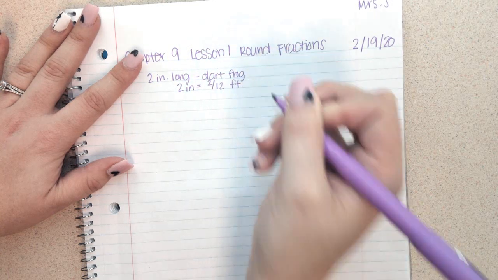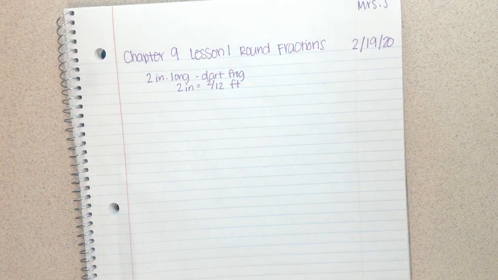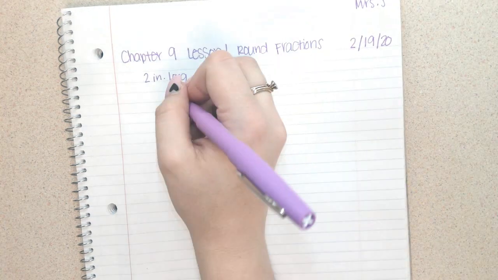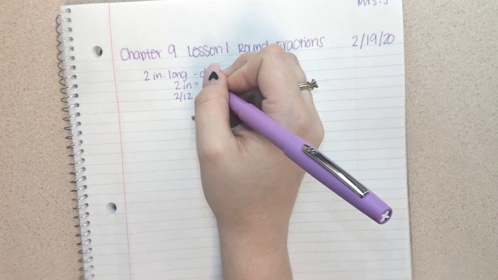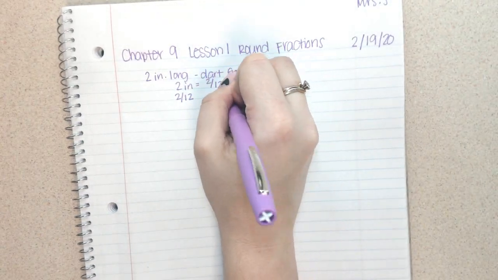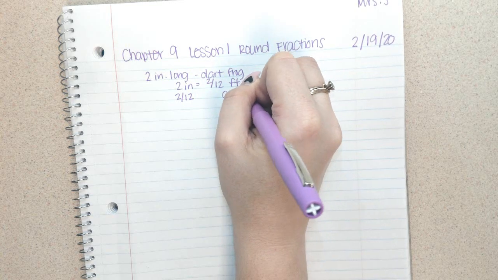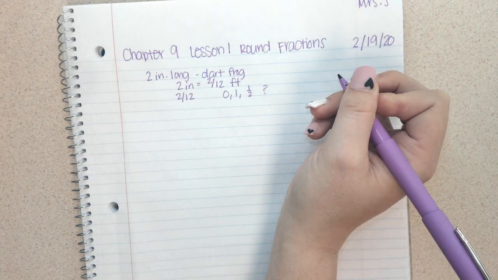So I know that 2 inches is equal to 2/12 of a foot. So I'm going to ask you, is 2/12, so we're focused on this 2 out of 12, closest to 0, 1, or 1/2? Which one is it closest to?